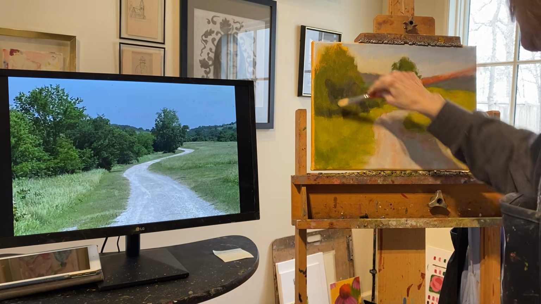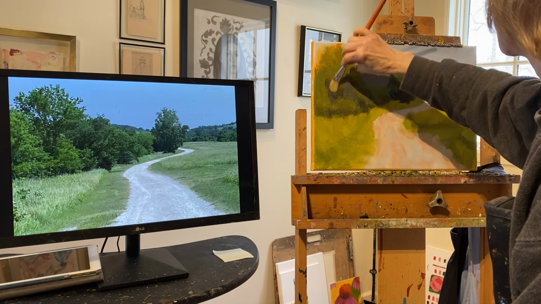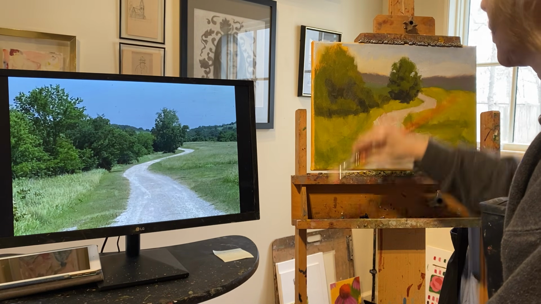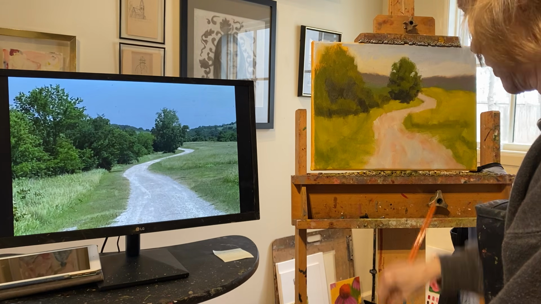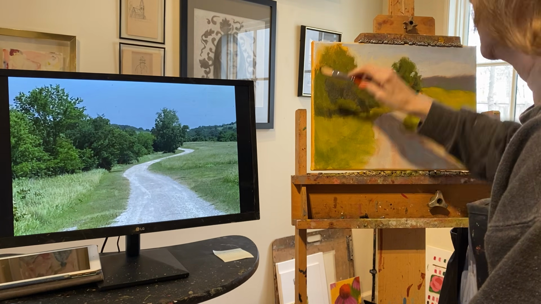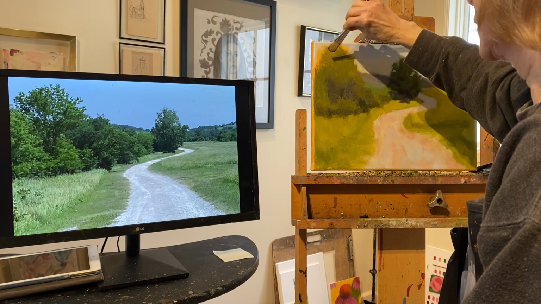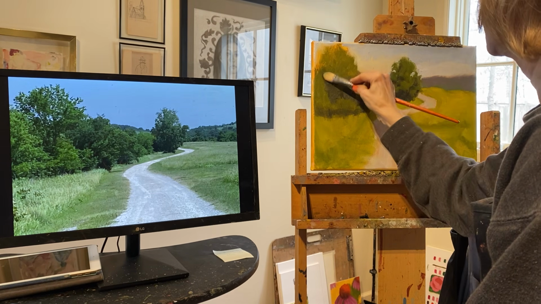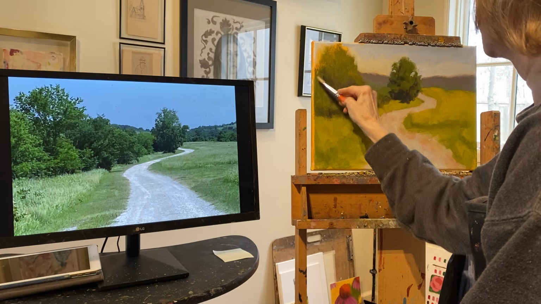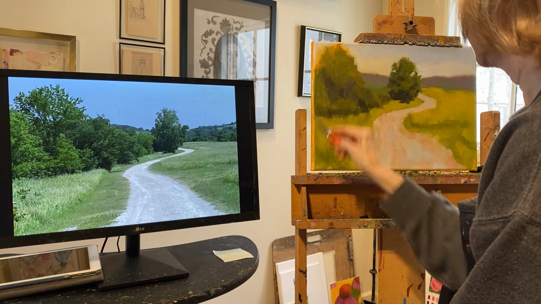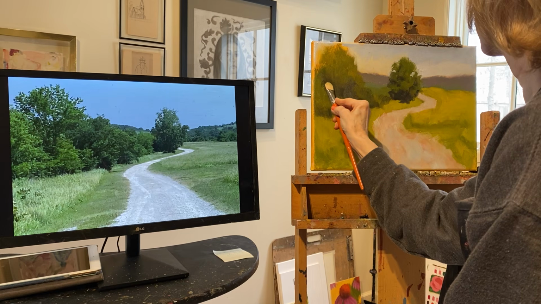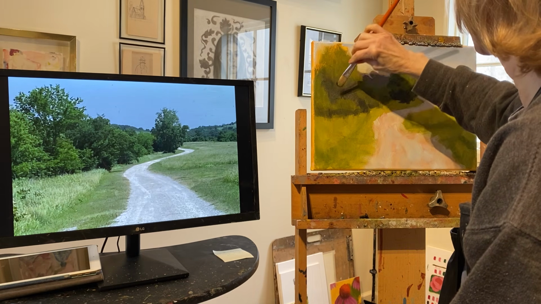And landscapes really is just all about the abstract shapes and trying not to get too detailed. The more detailed we get, probably the less we're going to like it. Stay away from the details.